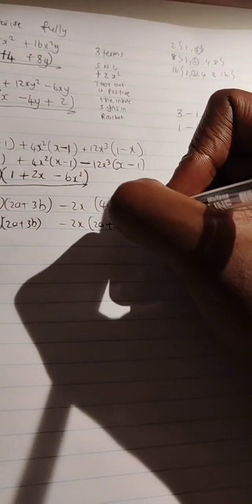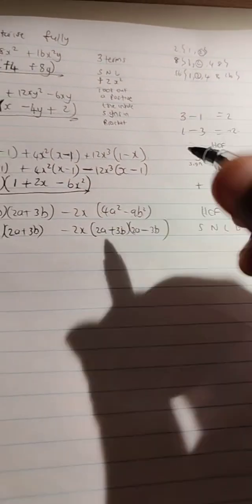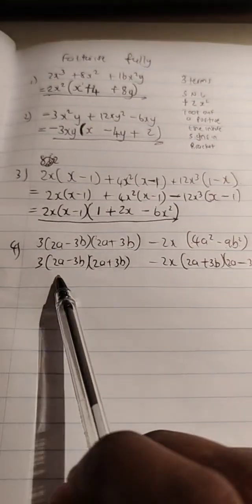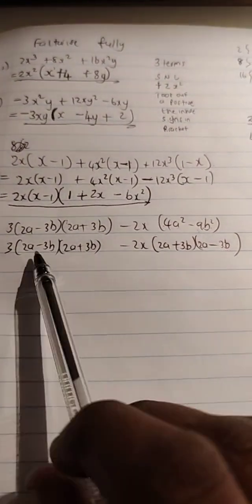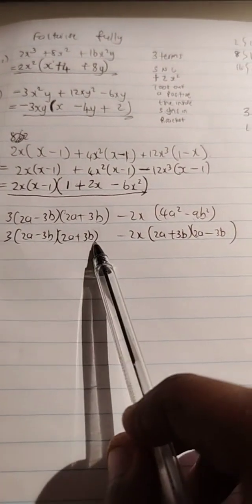Square root of 4 is 2, square root of a squared is a, square root of 9 is 3, square root of b squared is b. So that means I repeat 2a and 3b with a positive and a negative. All right, these are common brackets that have been factored.